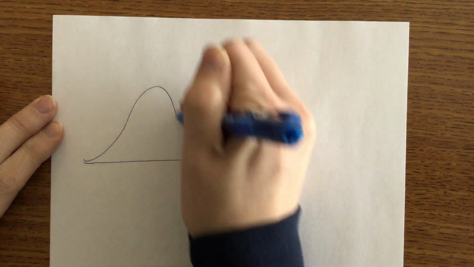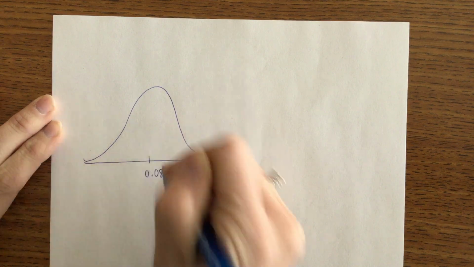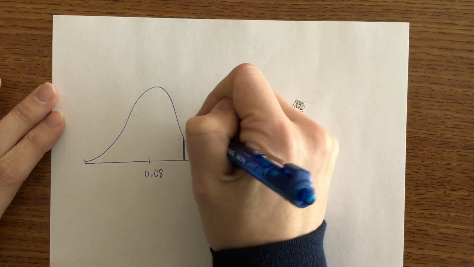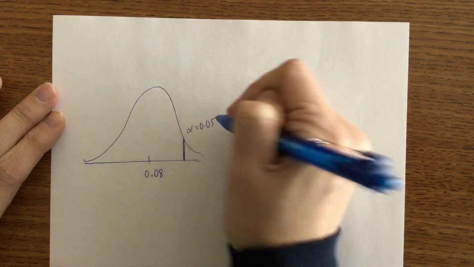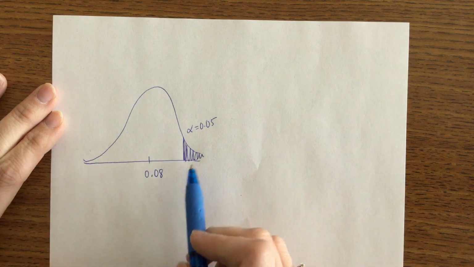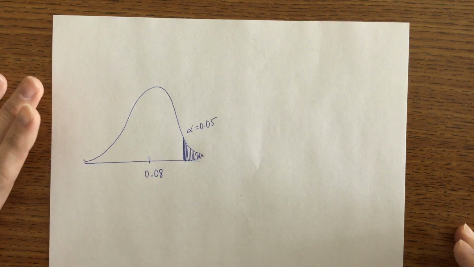You all remember that when we carry out a hypothesis test, I have you draw a figure, and your figure is always centered at the null, where we assume that the sampling distribution is. In this case, we're assuming it's centered at 0.08. Then there's a certain cutoff where alpha is 0.05, and if we get any samples here, we're going to reject the null. Anything here has a probability less than 0.05, so we would reject the null.